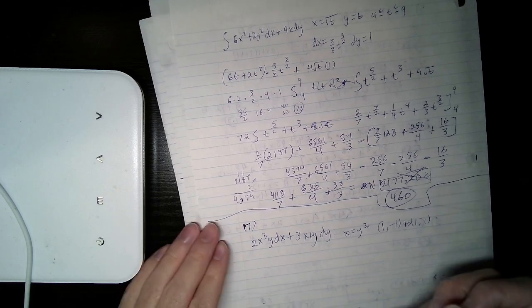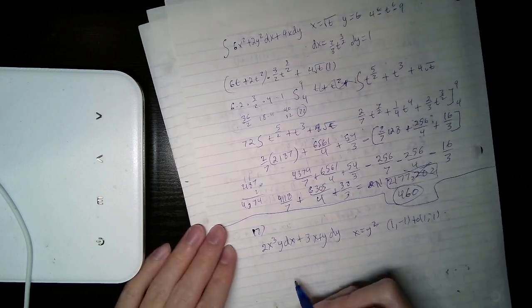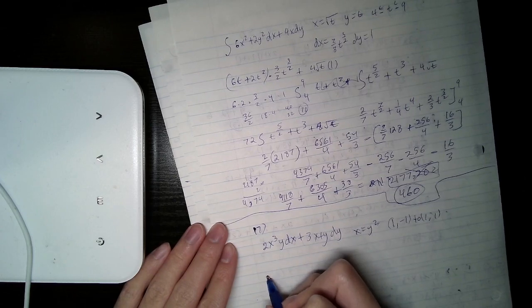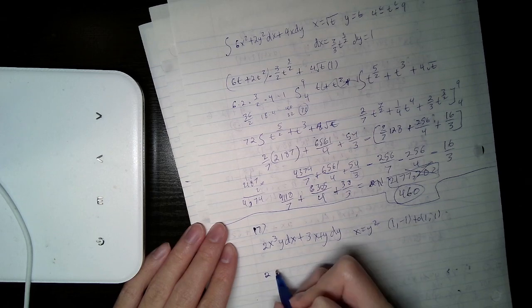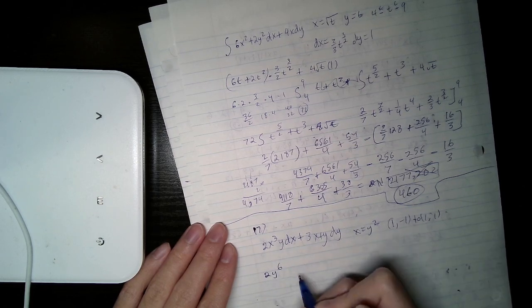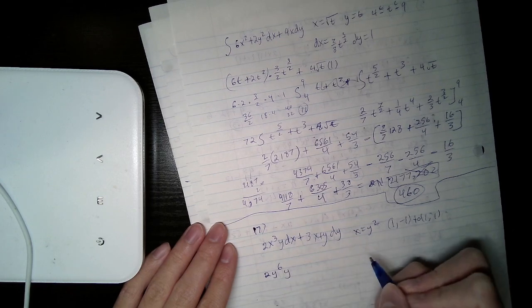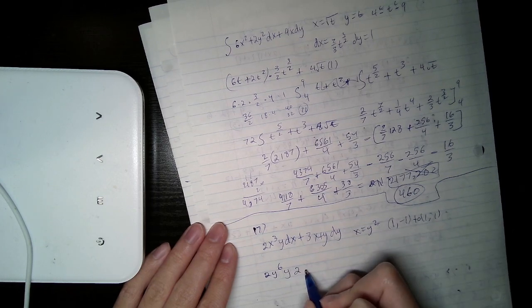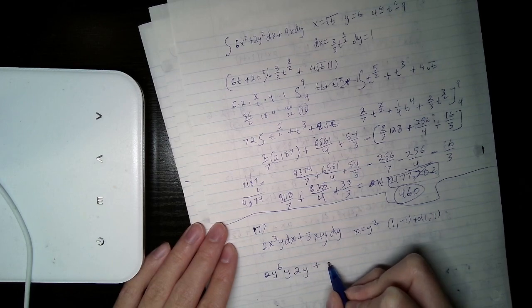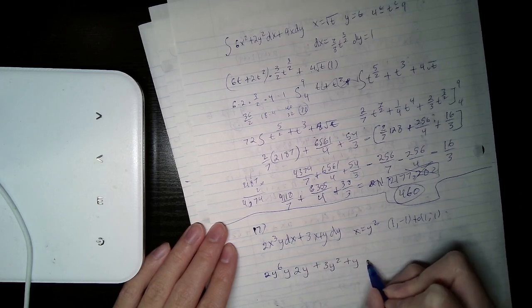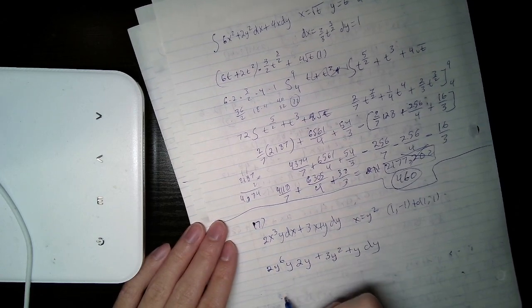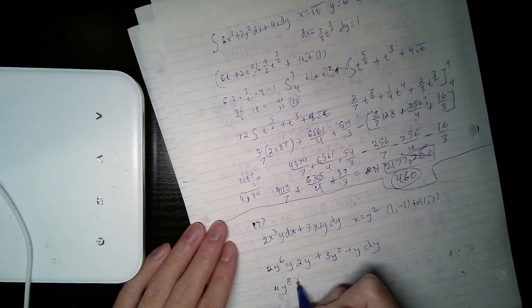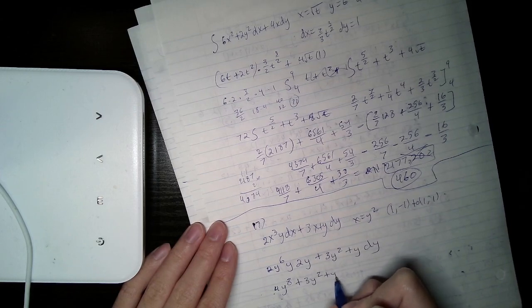Okay. Let's finish this problem. My reward. x equals y squared. We're gonna do it in terms of y. So, y dx, 2y times y, plus 3y squared plus y times y. I think the problem with me is that I just get so messy. So this is 4y^8 plus 3y squared plus y y.